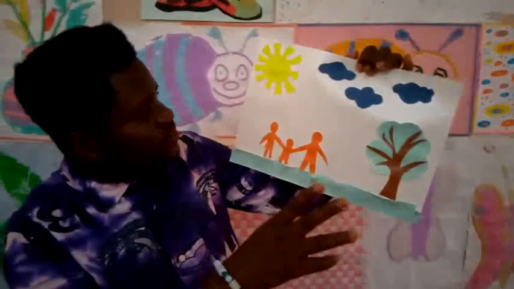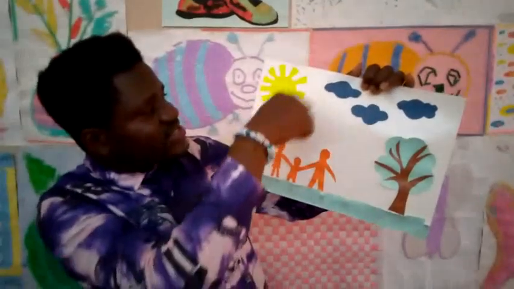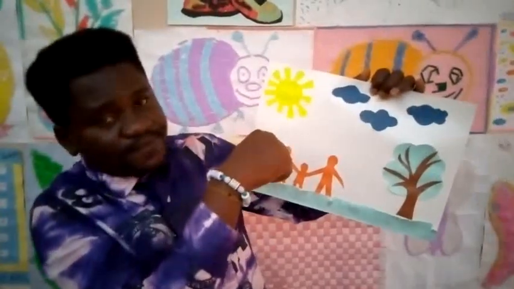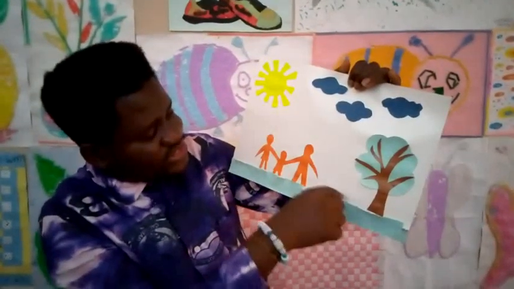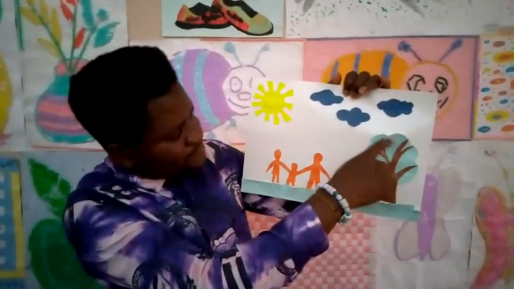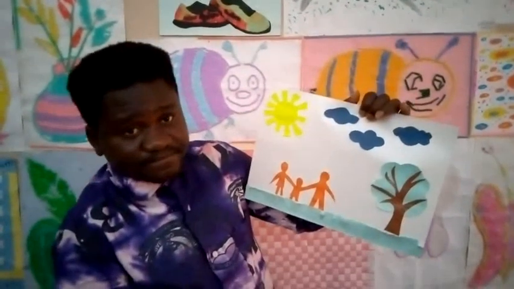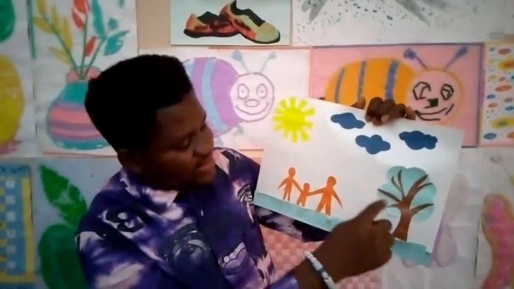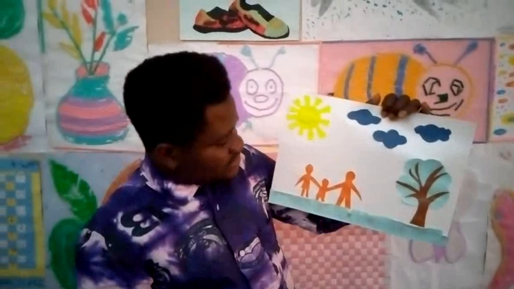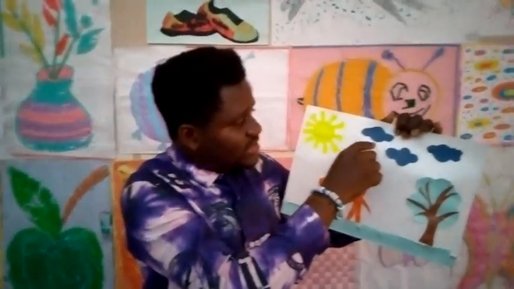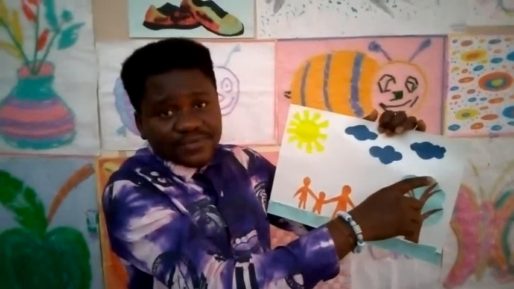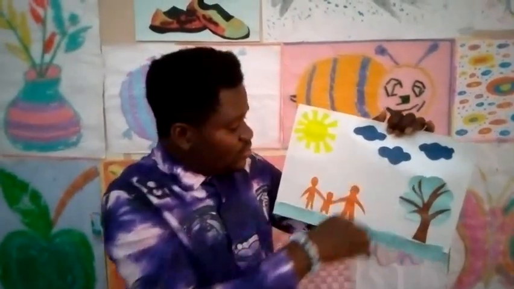And the second thing we did was to create a circle, something that represents the sun. Okay? And the third thing we did was to create the shape of a tree with the use of our green and brown papers. Then the fourth thing we did was to create something that looks like the cloud with the use of our blue papers.